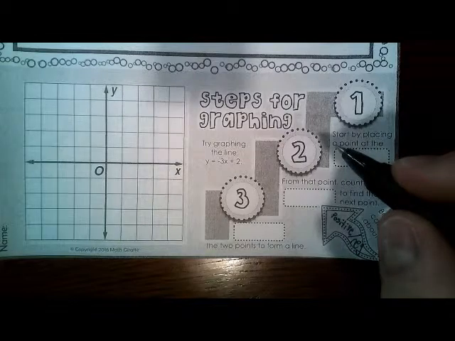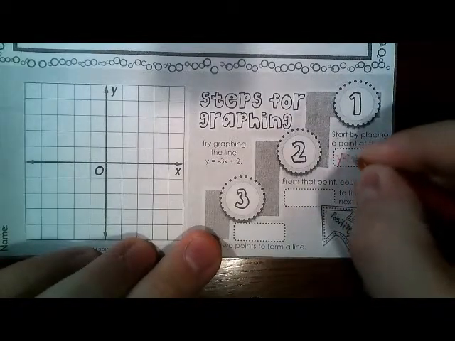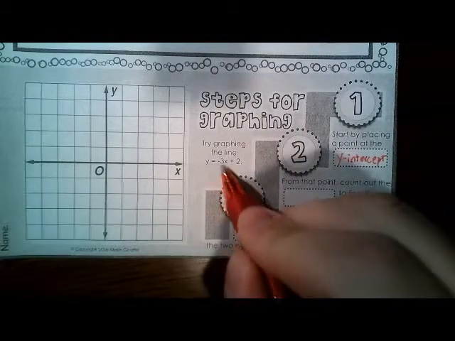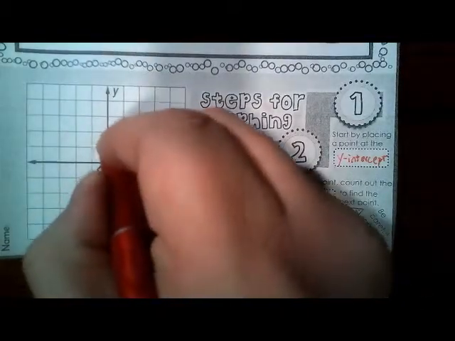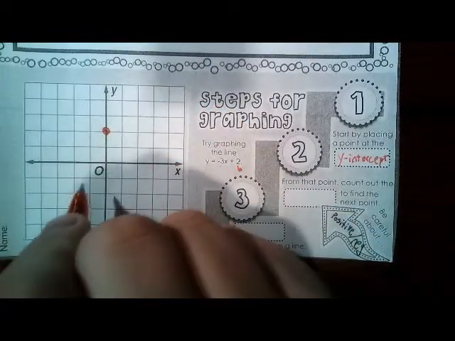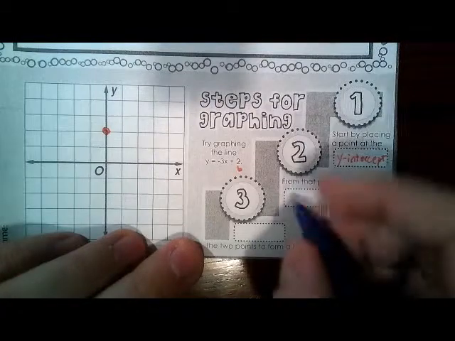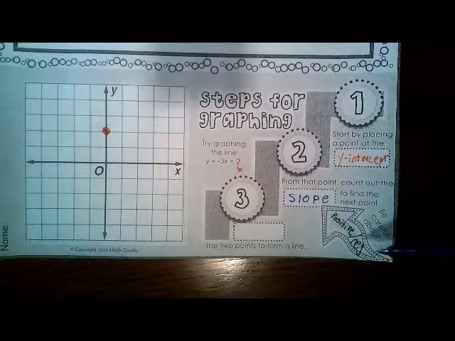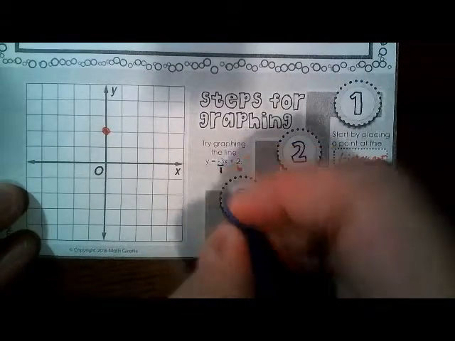So the first step says start by placing a point at the y-intercept. If this is y equals mx plus b, the y-intercept is 2. That means it crosses the y-axis at positive 2, which is right here. Step 2, from that point, count out the slope, but be careful about positive and negative direction. Our slope is negative 3. Remember, we want slope to be a fraction, so it's negative 3 over 1.